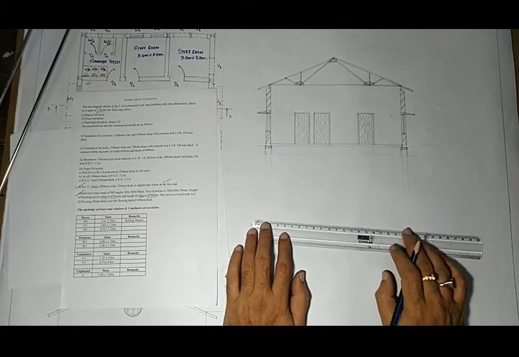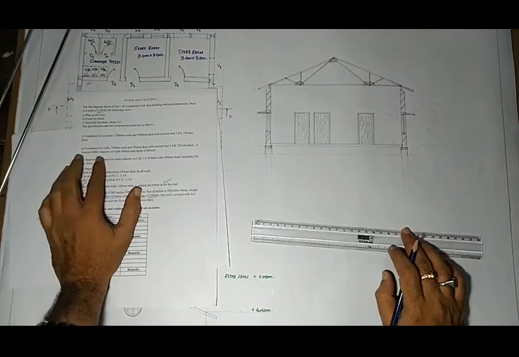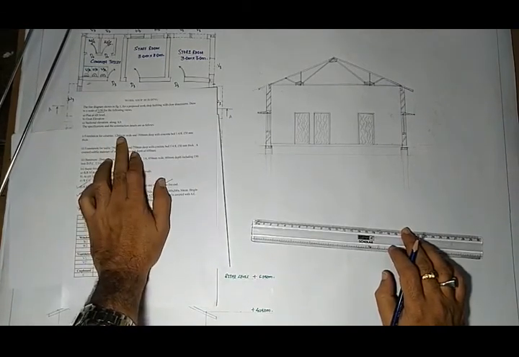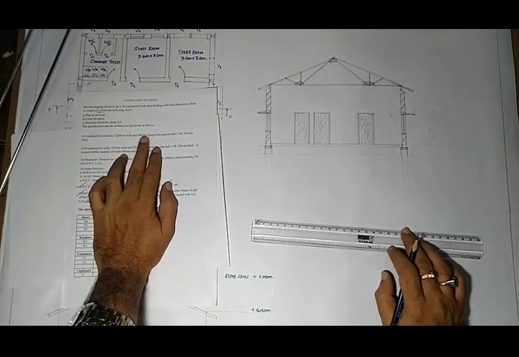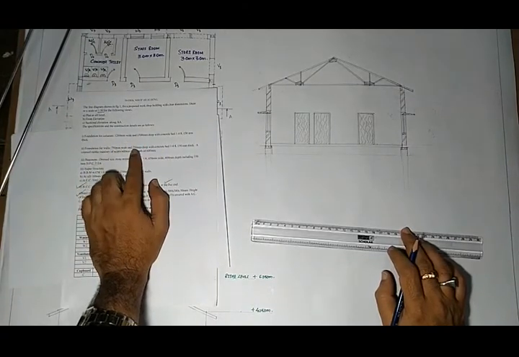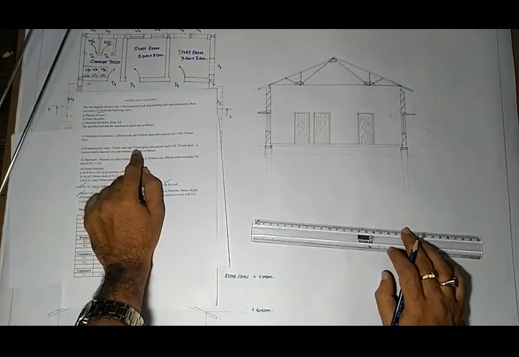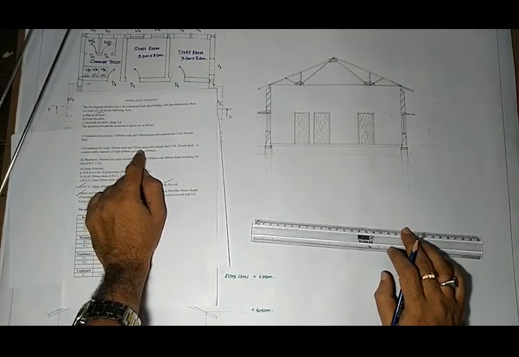And then after this I have to provide foundation for walls and foundation for columns. The trench excavation is about 1.5 meter deep for columns, that is for footing, and for foundation for walls it will be 750 mm deep.